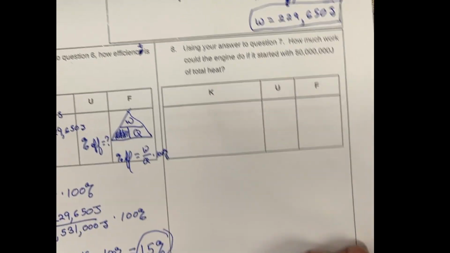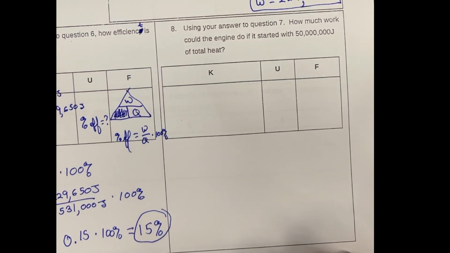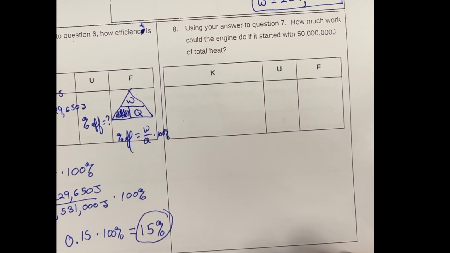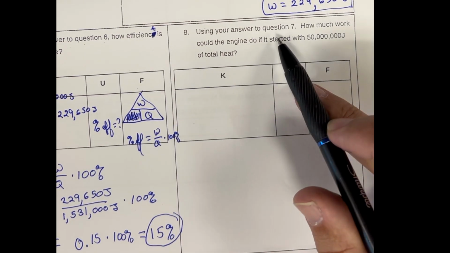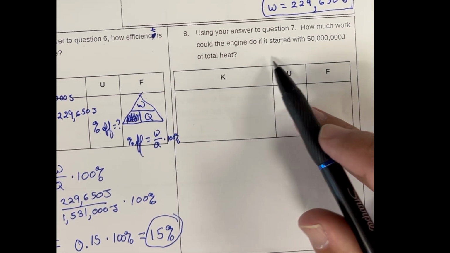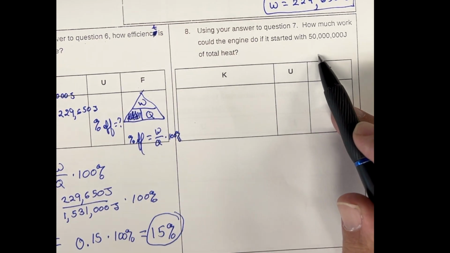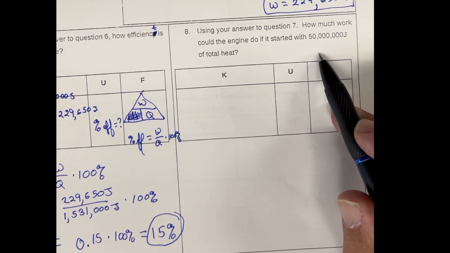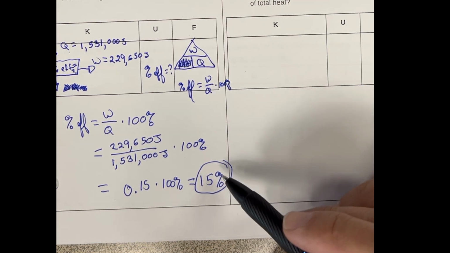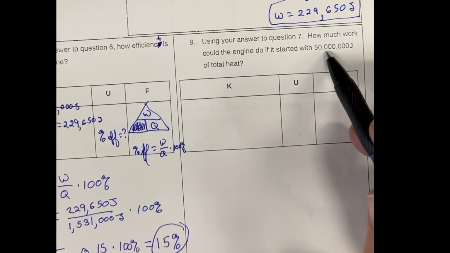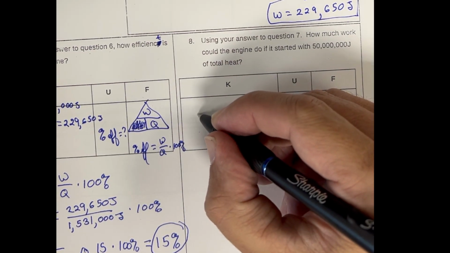Hi, I'm Mr. Franklin, and in this video we're going to solve number 8 from our energy test review for Unit 5. So using your answer to question 7, how much work could the engine do if it started with 50 million joules of total heat? So let's be clear, we're going to use the answer, so our percentage, but we're changing how much heat we're starting with. So let's draw our engine to make sure this makes sense.